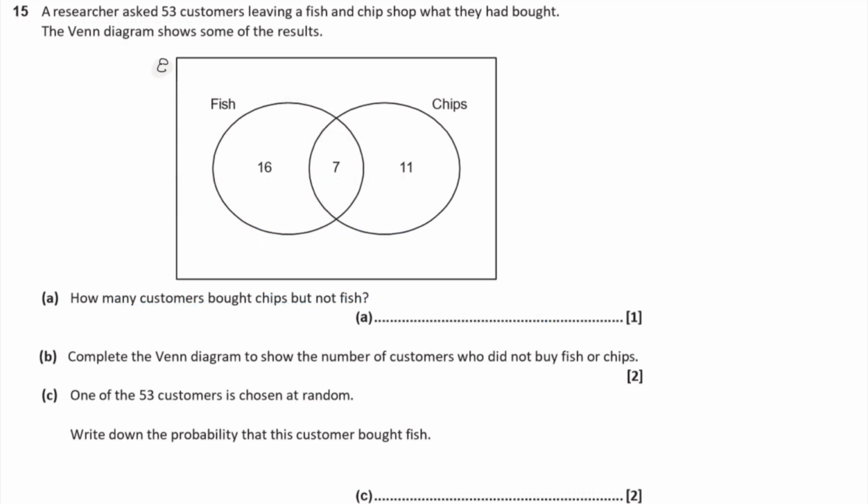Question 15. A researcher asked 53 customers leaving a fish and chip shop what they have bought. The Venn diagram shows some of the results. It's got 2 groups on here, fish and chips. How many customers bought chips and not fish? Well, that's going to be the people who are inside the chips area but outside the fish area. So it's going to be these in here, isn't it? That's going to be 11. So it was 11 customers.